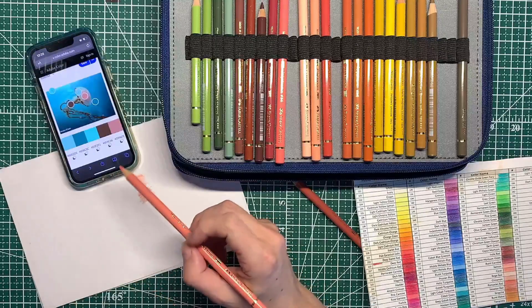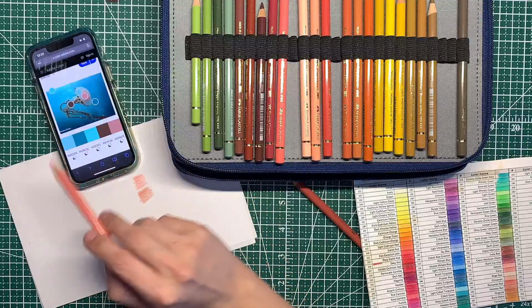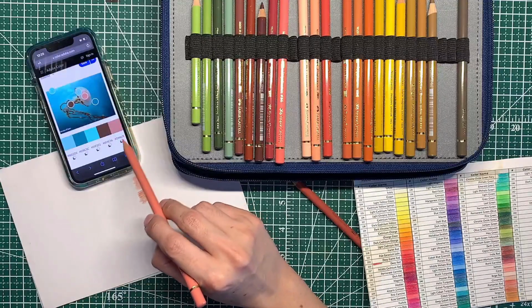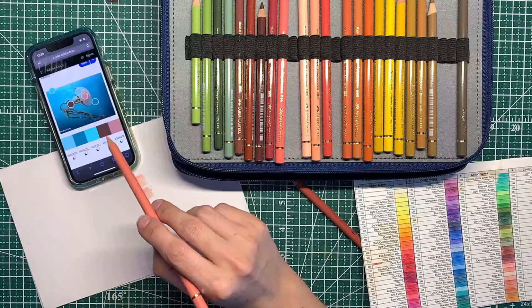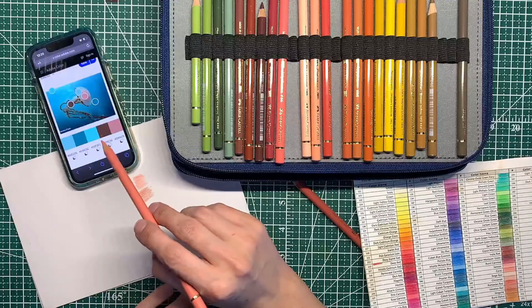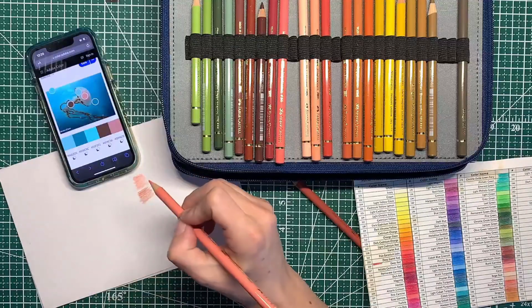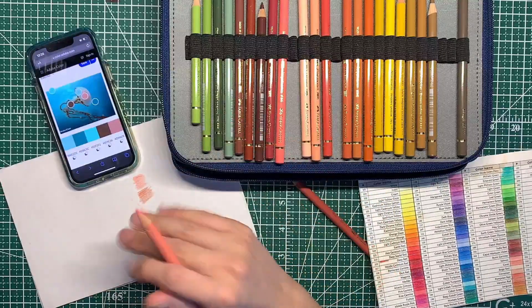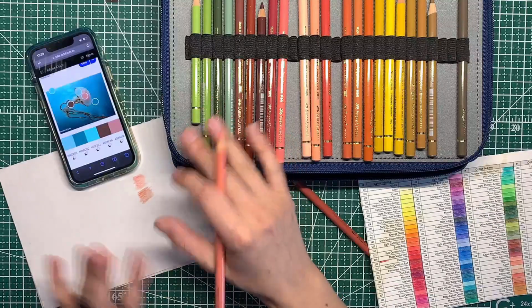Now, another thing that you could potentially do if you really wanted to get in depth with it is this gives you the hex codes for the colors. And you could go on Google or whatever search engine and put your hex code into a color table website, and it would give you a color name or something to that effect. I'm not gonna take it that far, but that is an option.